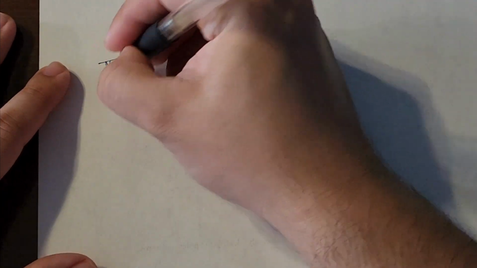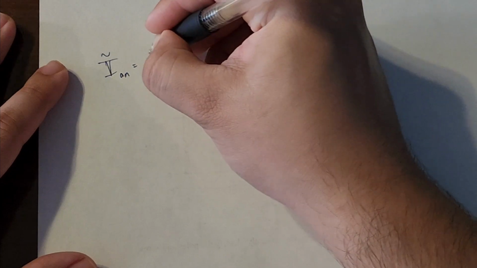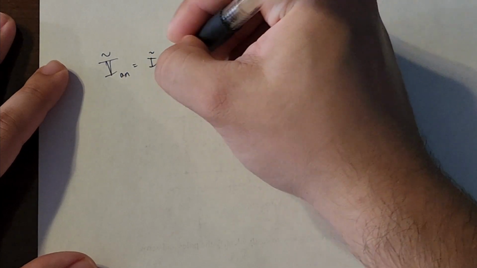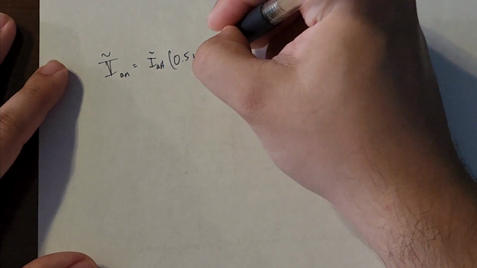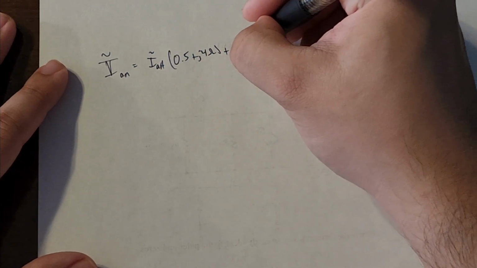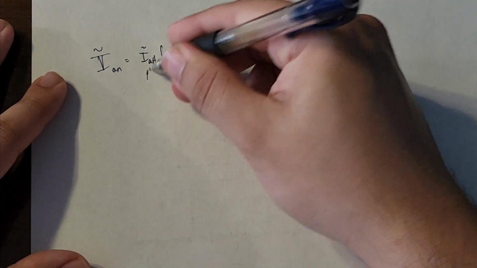We have VAN is equal to IAA times (0.5 ohm plus j4 ohms) plus 7200. I'll leave this as 7200. We need to find IAA.